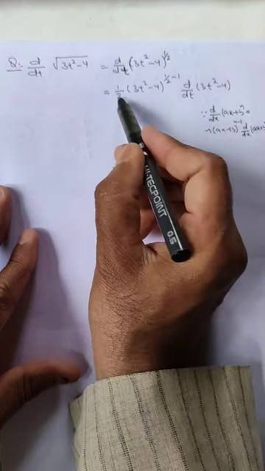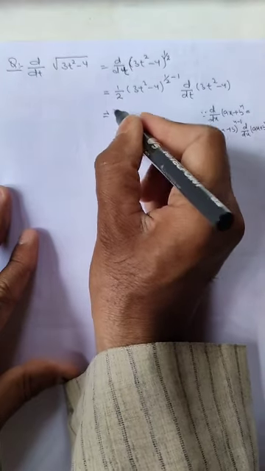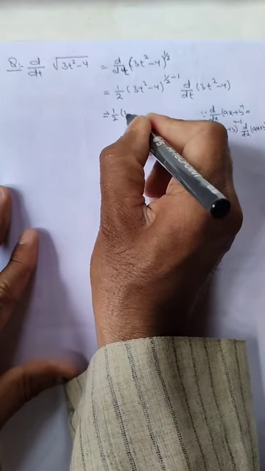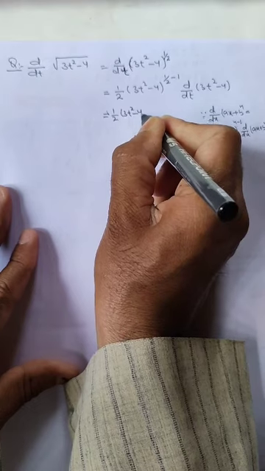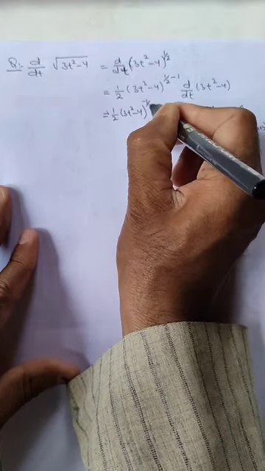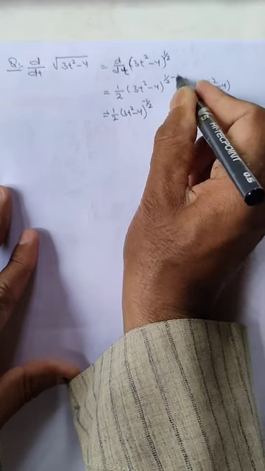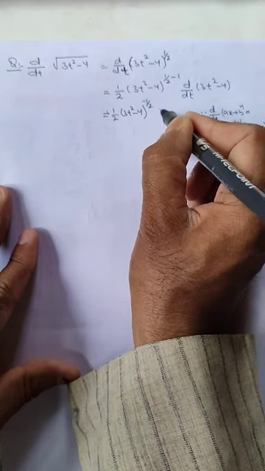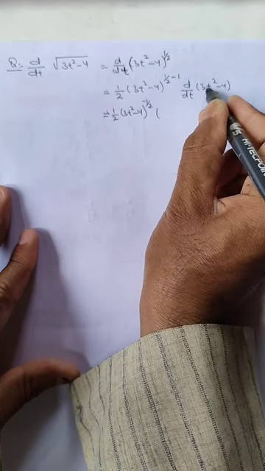So here is the same. Now solve it. So it will be 1 over 2 (3t square minus 4) raised to the power 1 by 2 minus 1, it will be minus 1 by 2. 1 over 2 minus 1, its value is minus 1 over 2. Then we have to differentiate these two separately.